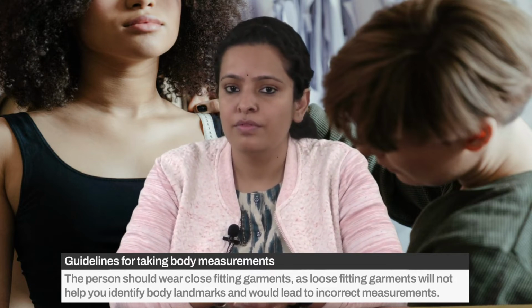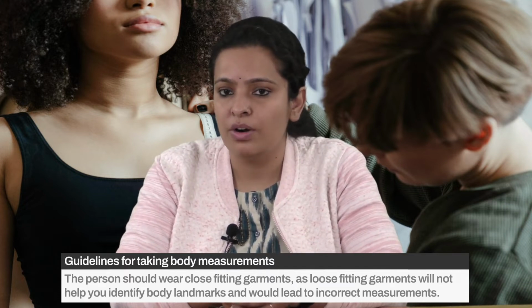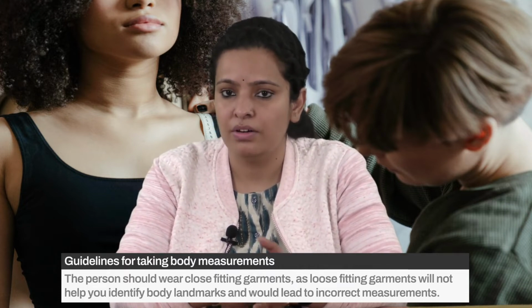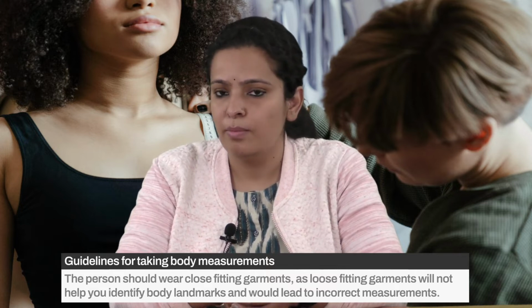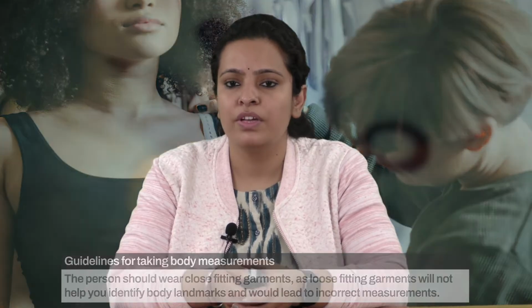Suppose the person for whom you are going to take the measurement is wearing a bulky or a loose garment. If you take the body measurement, you will not have an accurate measurement of his or her body. So the person should wear close fitting garments, and if the garment is not fitted, it will lead you to incorrect measurements.